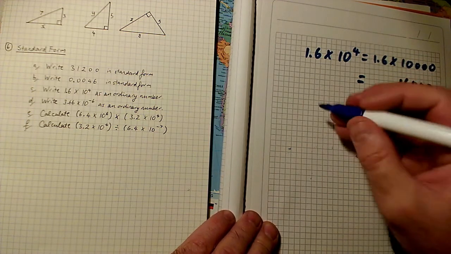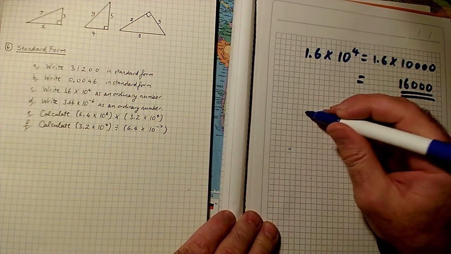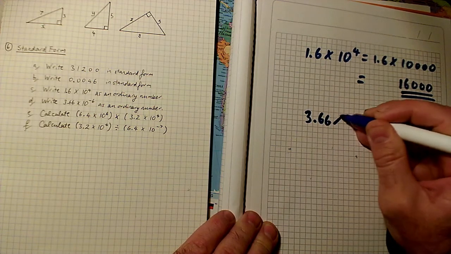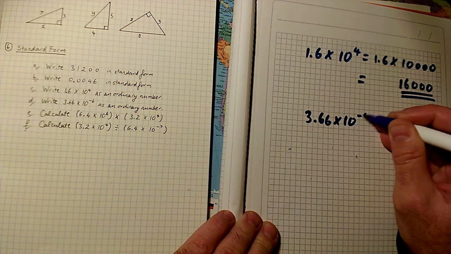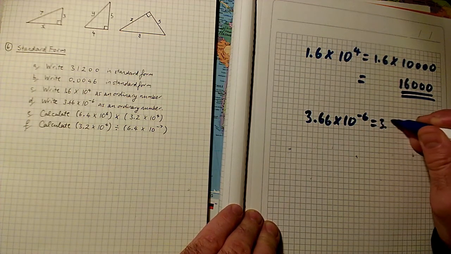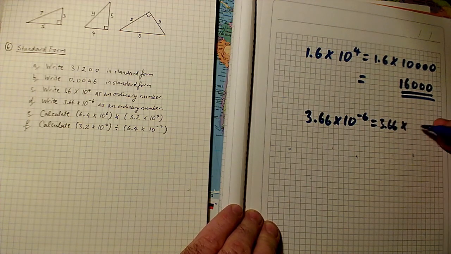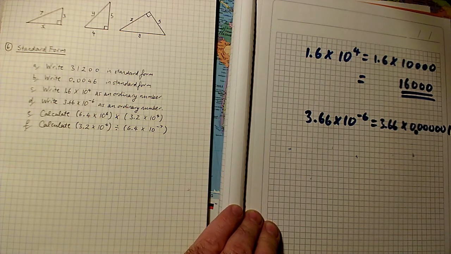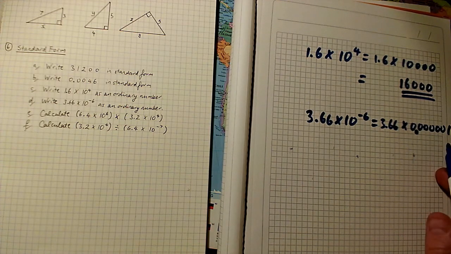And then question D, so we've got 3.66 times 10 to the power of minus 6. So that's going to be a very small number, 3.66 times a number that's got 6 zeros in it. 1, 2, 3, 4, 5, 6. A 1 on the end and then a decimal there. So it's got 6 zeros, including the 1 before the decimal.